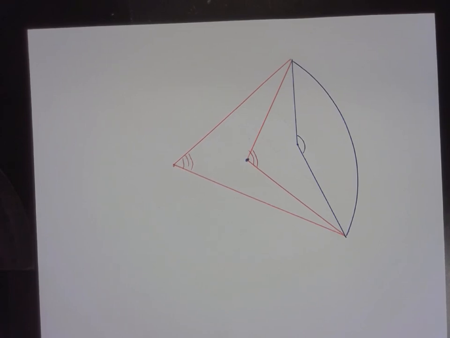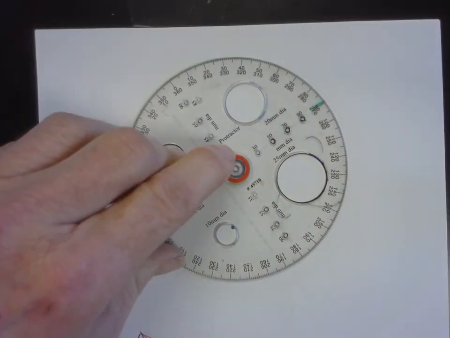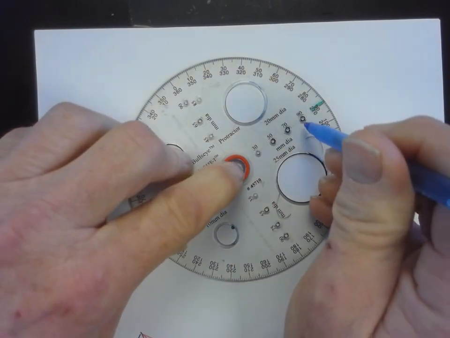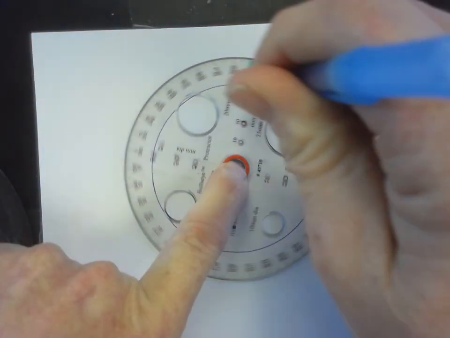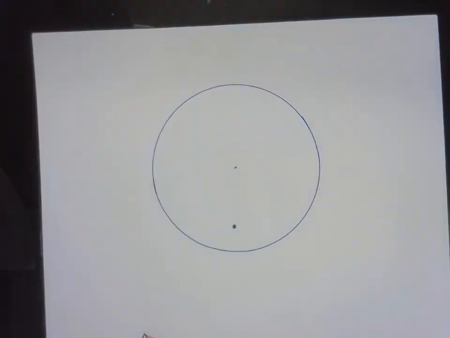So when we look at an inscribed angle, now talking about why it's exactly half, that's an interesting question, which I'm not really sure I can answer completely for you, but we're going to take a look.